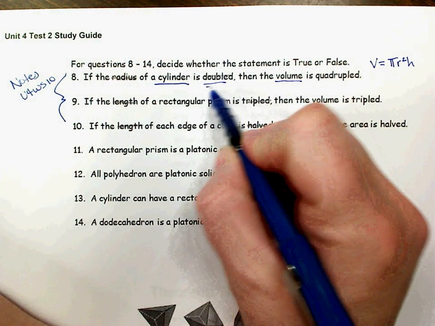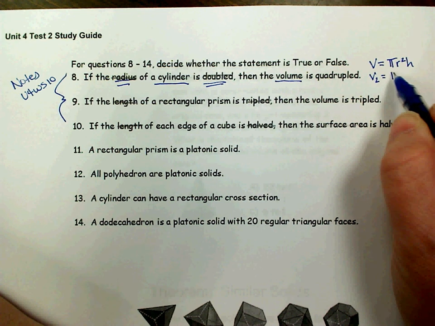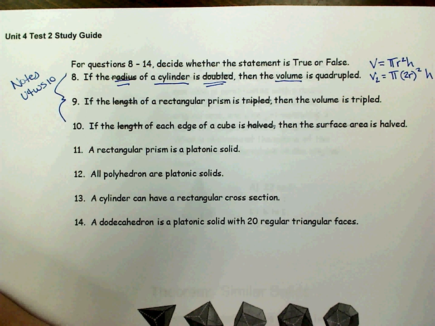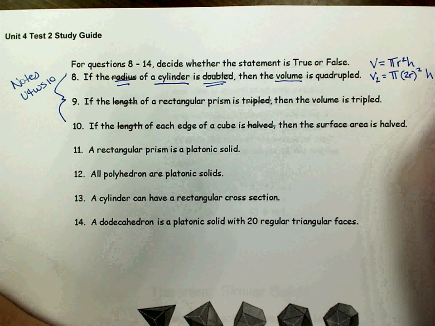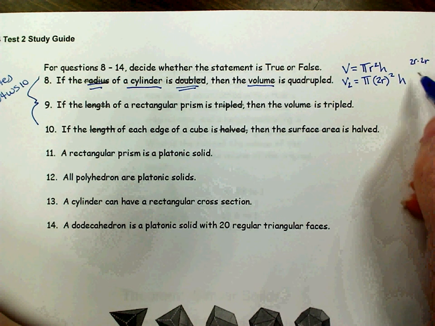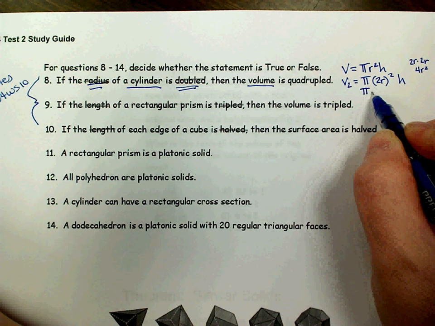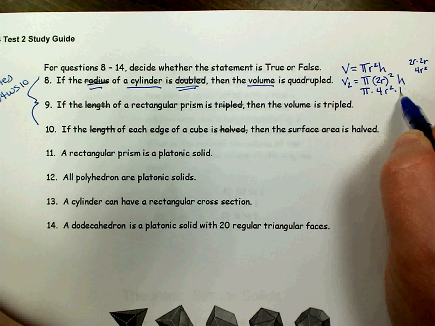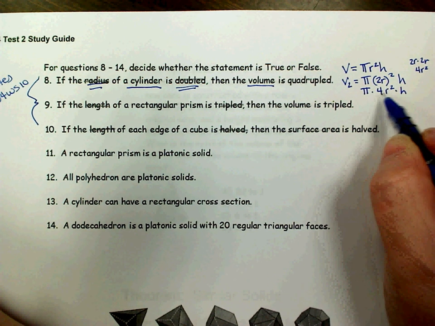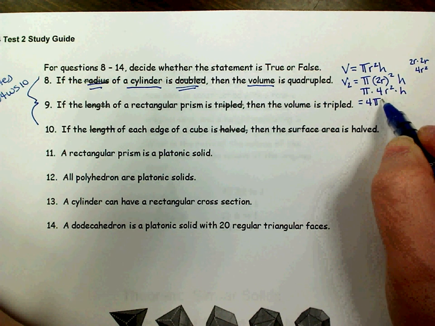We are doubling the radius. So for my second volume, I'm going to replace the radius that is squared with a 2r instead of just an r. So 2r squared, remember, means 2r times itself, 2r. 2r times 2r is 4r squared. So this becomes pi times 4r squared times height, and in order to compare it to my original formula, all of this is multiplication, so the order doesn't matter. I'm just going to put that 4 in front and then the pi r squared h.